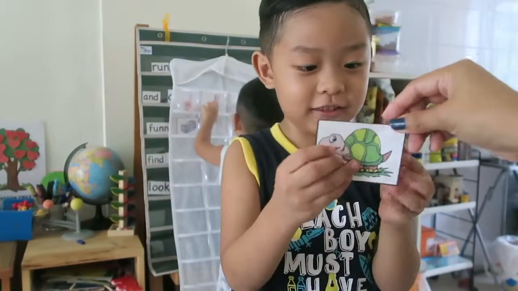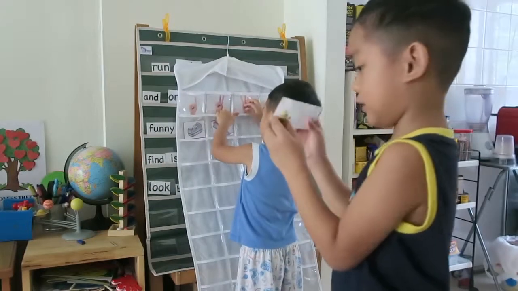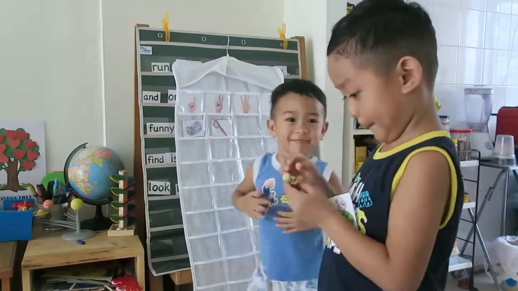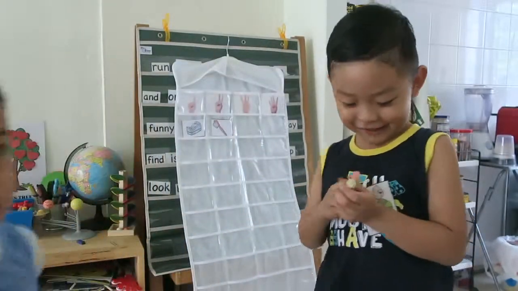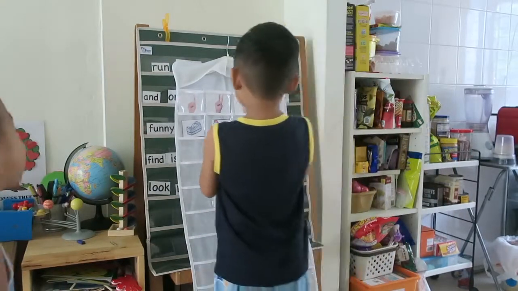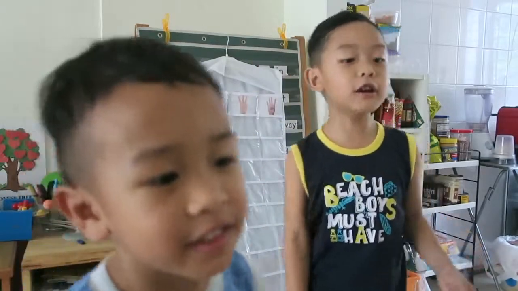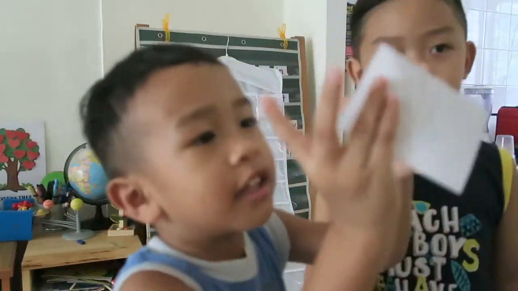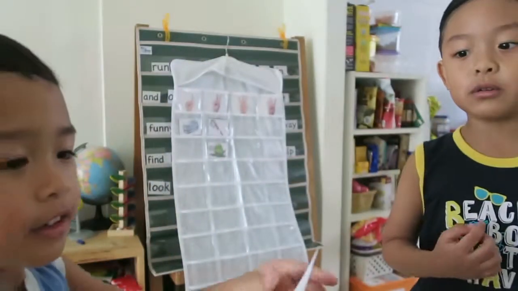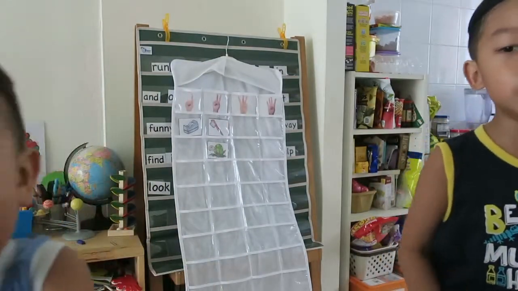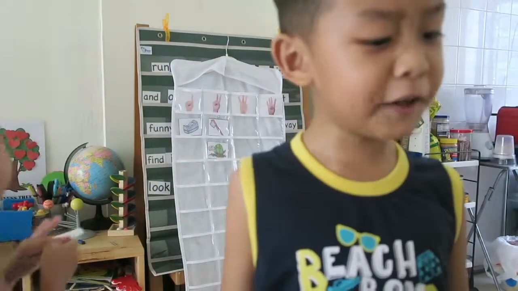It's Lloyd's turn. What's this? A turtle. Okay, how do you count? How many? Turtle. How many? 2. Hi, turtle. How about this? What are these? Feather. How many? Feather. 2. Yeah, 2 again.